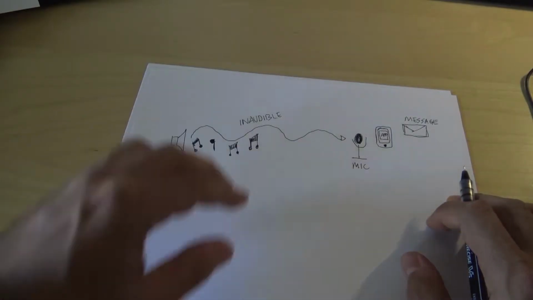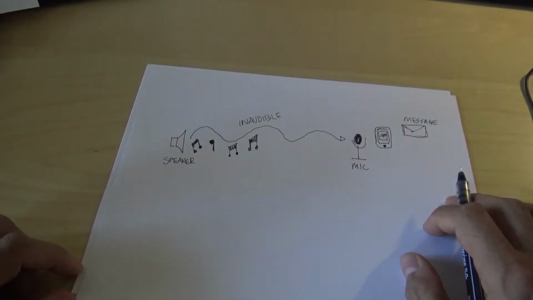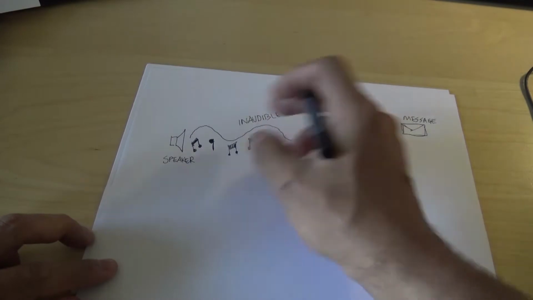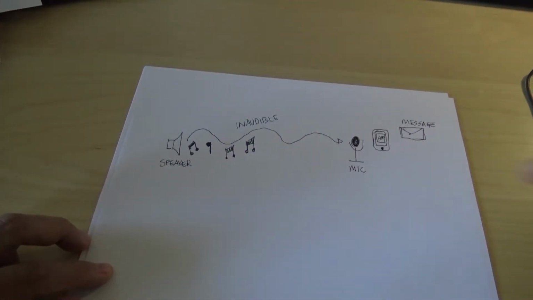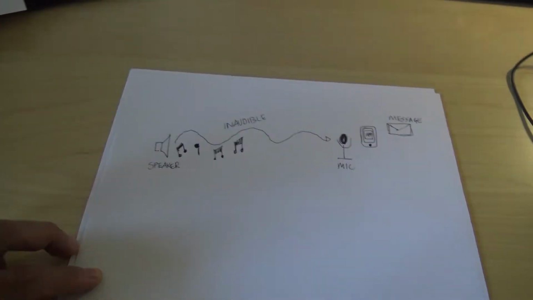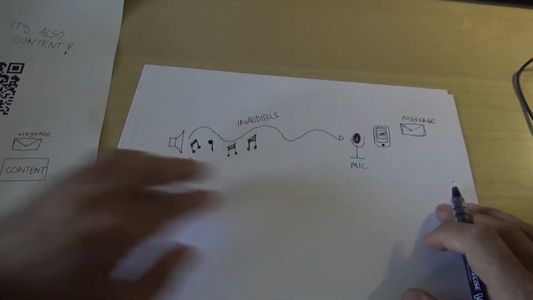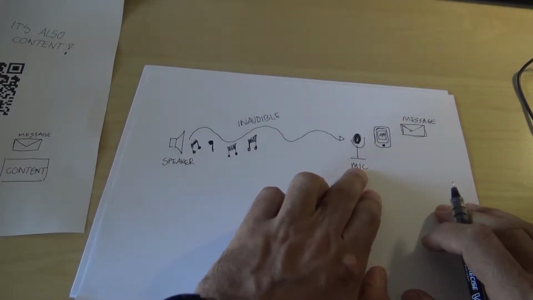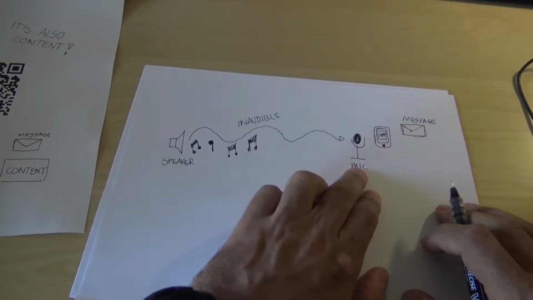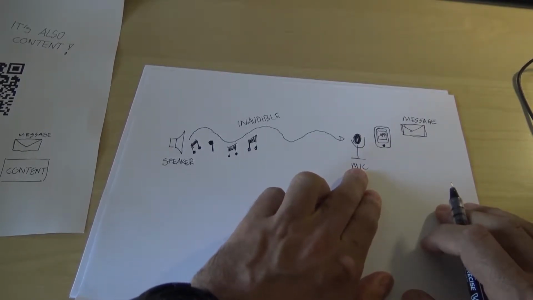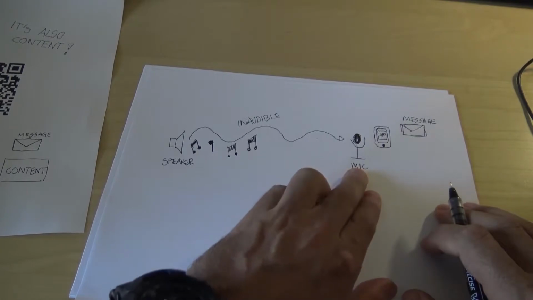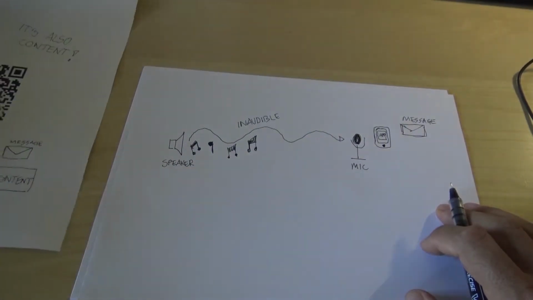You have your inaudible audio that is being played out of a speaker. The inaudible audio corresponds to the QR code, and then you have something that captures the audio. In the QR world, it's the camera. In the USONIQ world, it's the microphone.